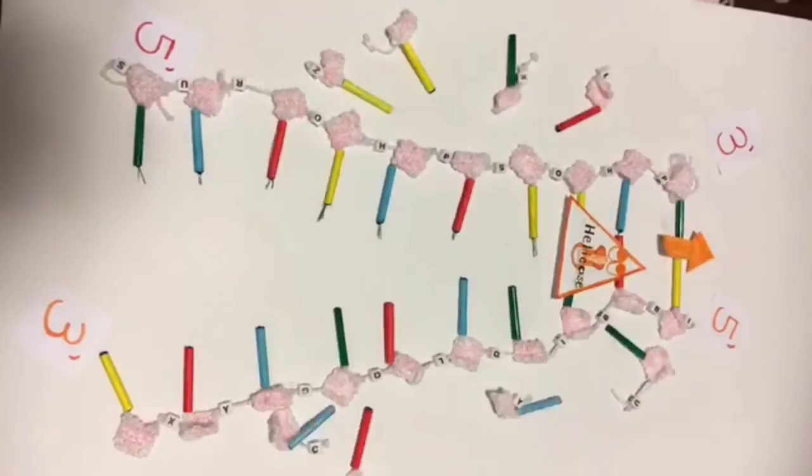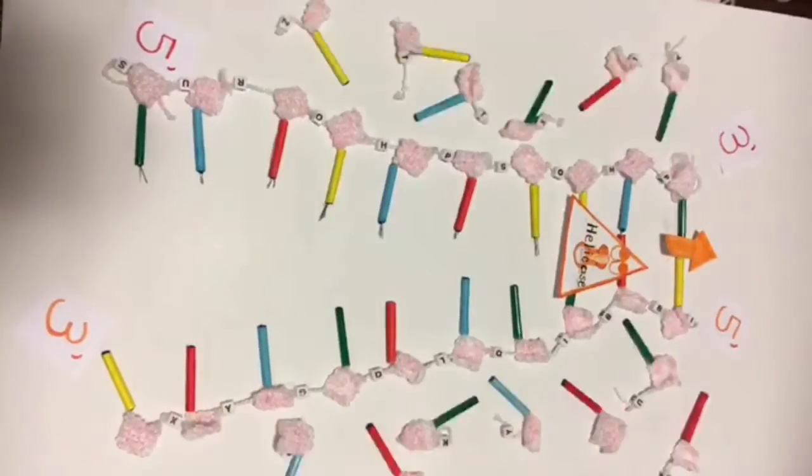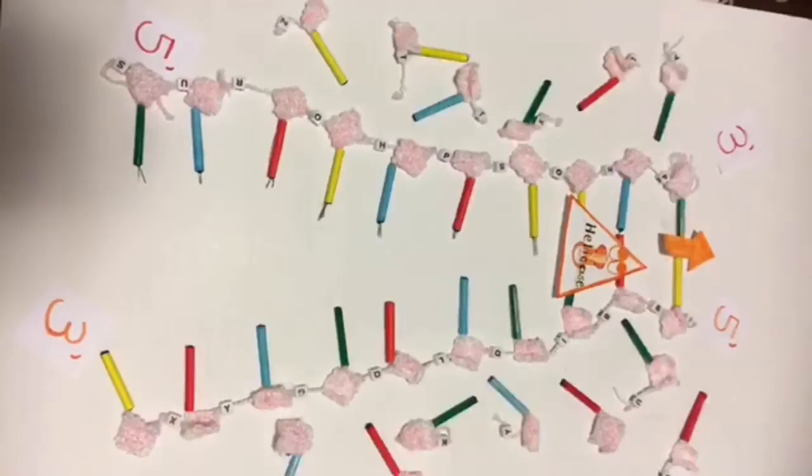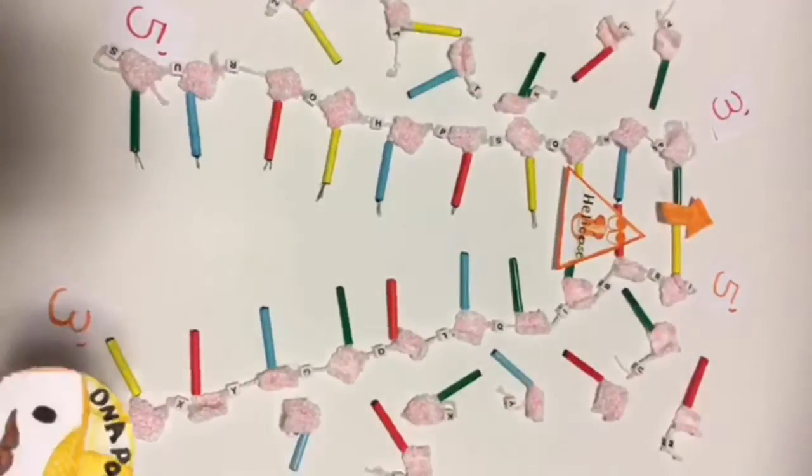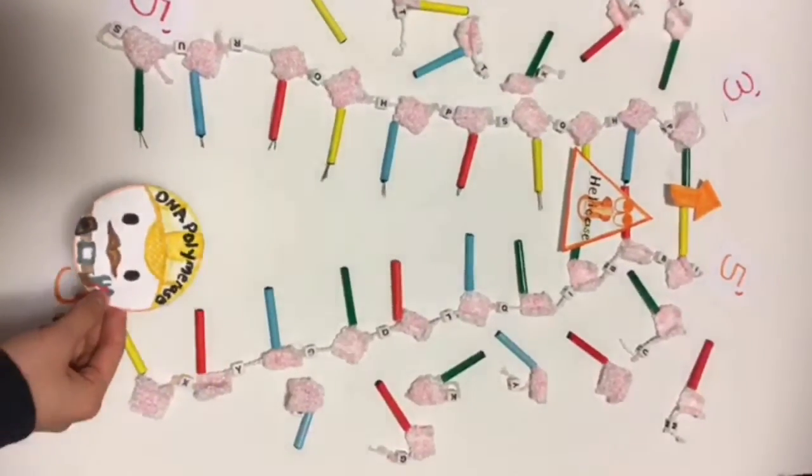For example, thymine is paired up with adenine and guanine always pairs up with cytosine in a DNA. In RNA, adenine pairs up with uracil.